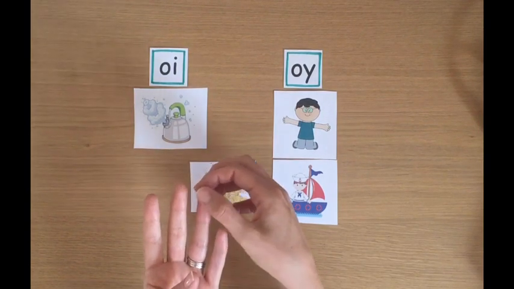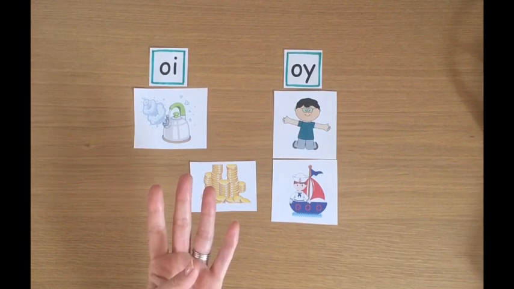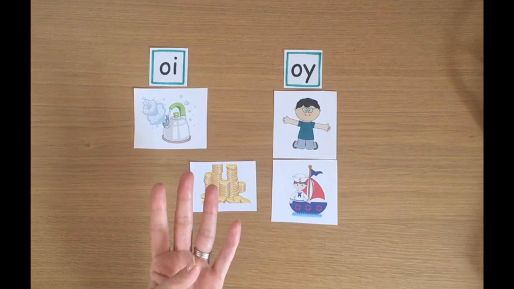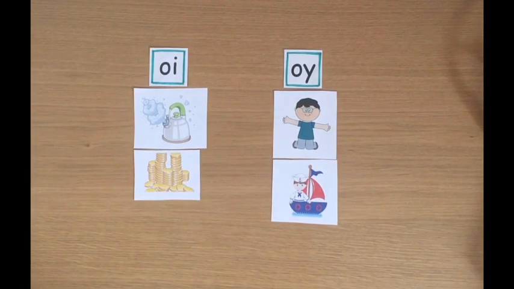K, oi, n, s. Where's the oi sound? Is it in the middle or is it at the end? It's in the middle, so let's pop it on this side.